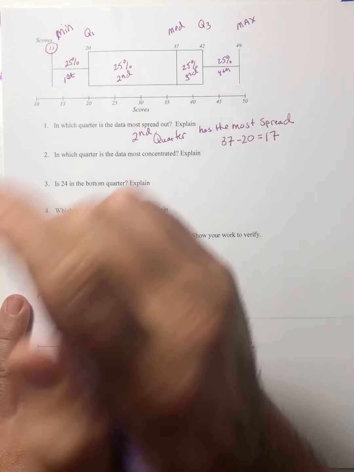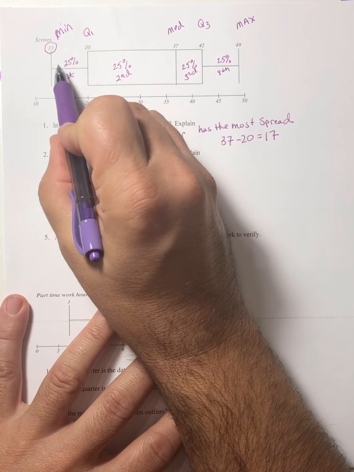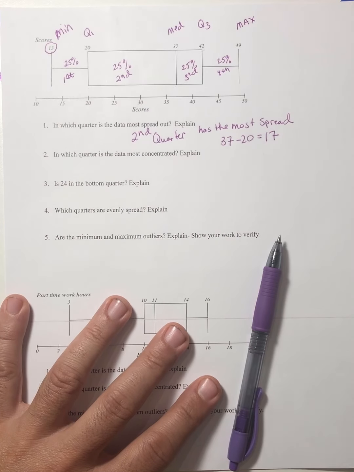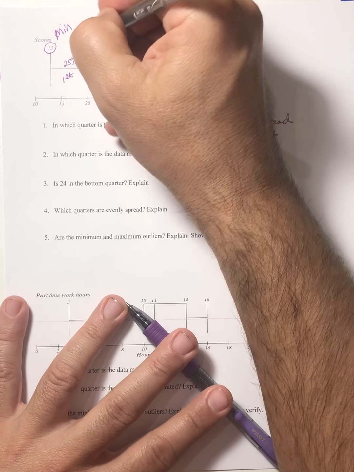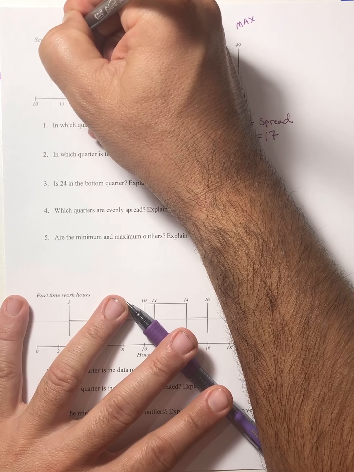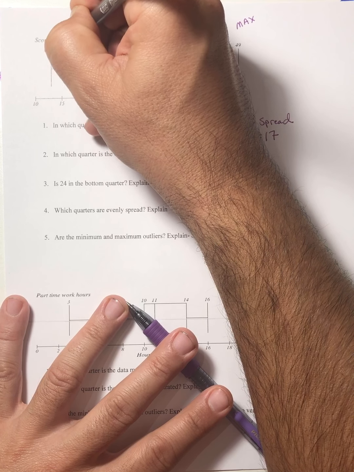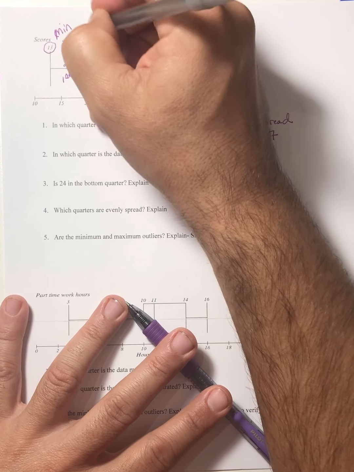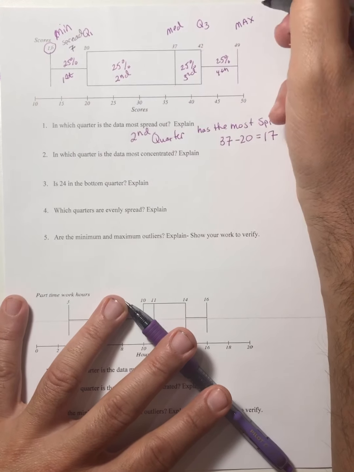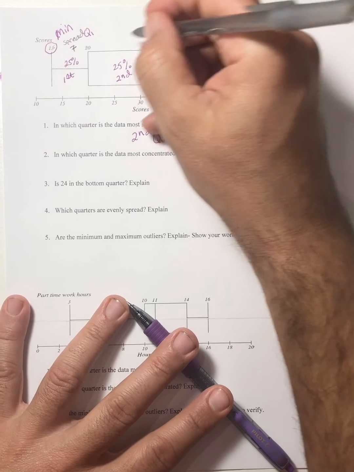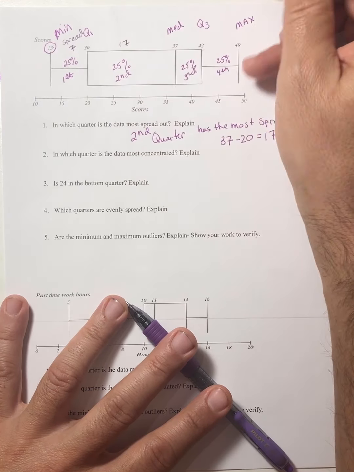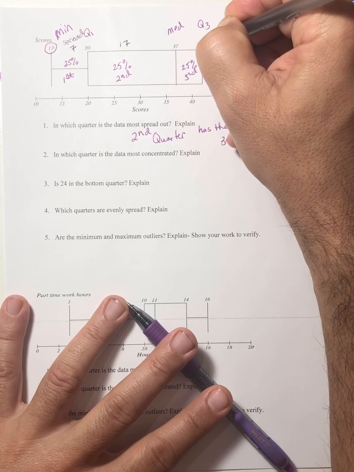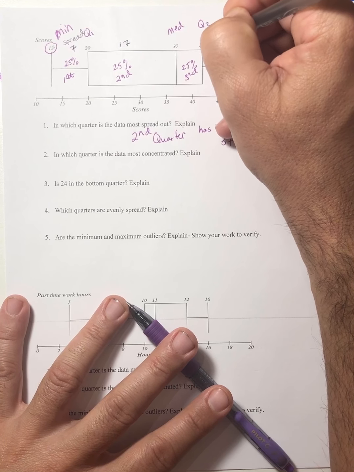And we could figure out all of these spreads. From 13 to 20, what's the spread there? That's right, 20 minus 13, so the spread here is 7. We just did this spread, 17. How do I go from 37 to 42?